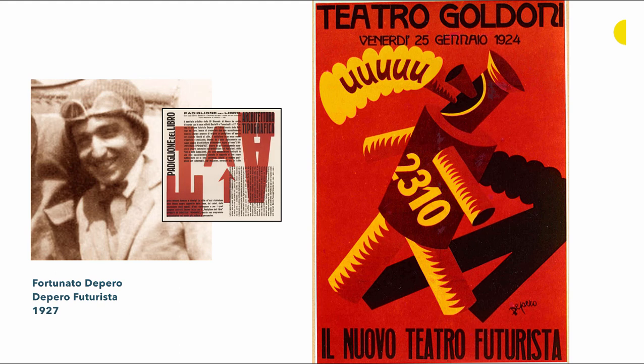And de Pero applied futurist philosophy to graphic and advertising design. He published a compilation of his type experiments, ads, and other works in a publication called Dynamo Azari that I'll show you next. And his work influenced America's movement toward modernism.